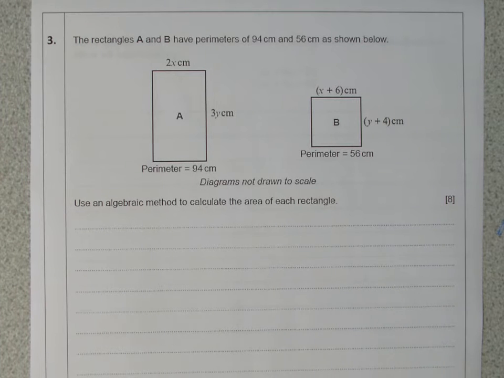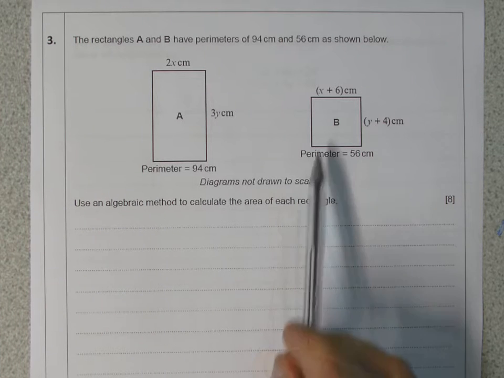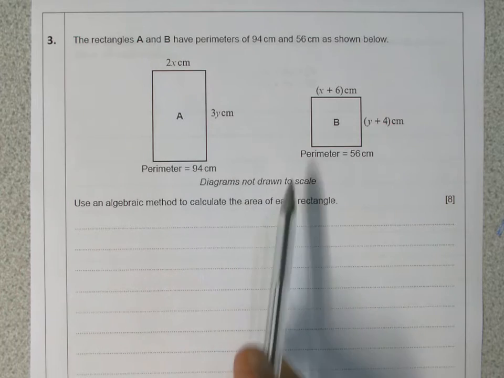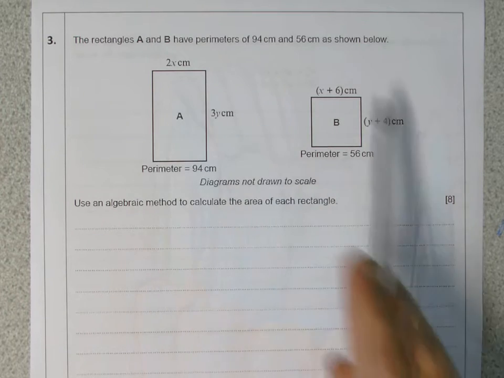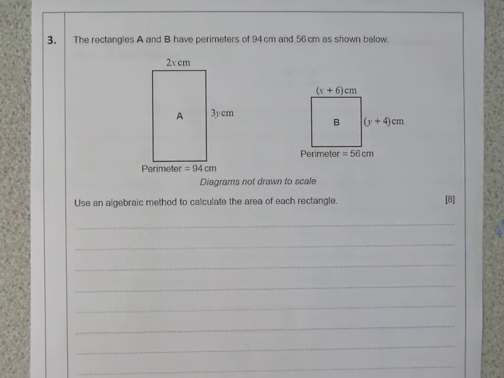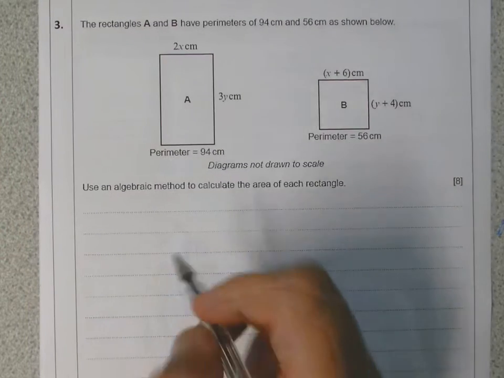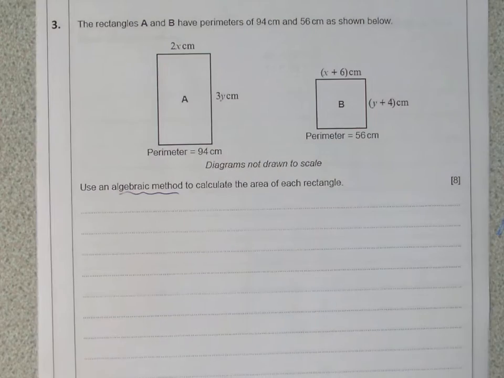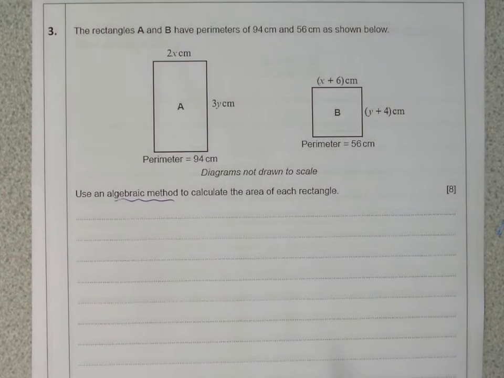Okay, second part to simultaneous equations. Again, you've got this setup here. This time we've got diagrams, but if you look down here, it does say use an algebraic method. So when you see that, you need to think simultaneous equations.